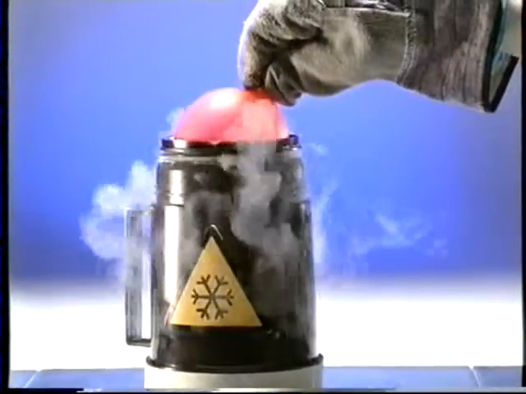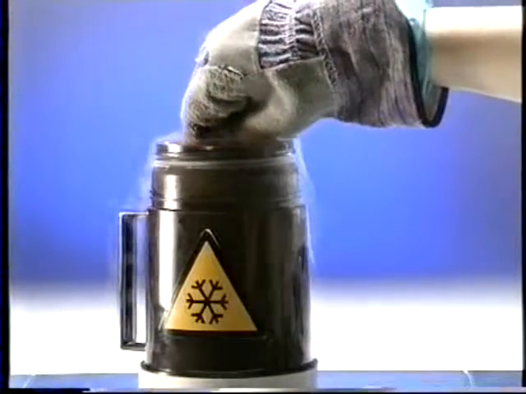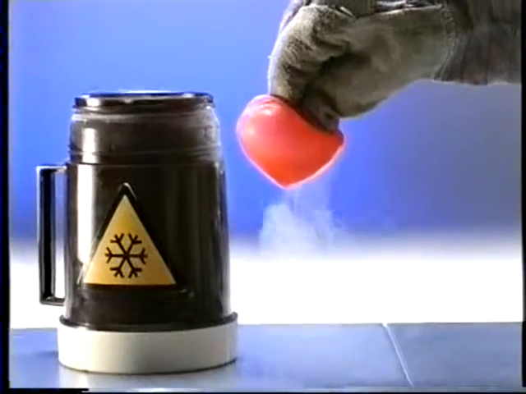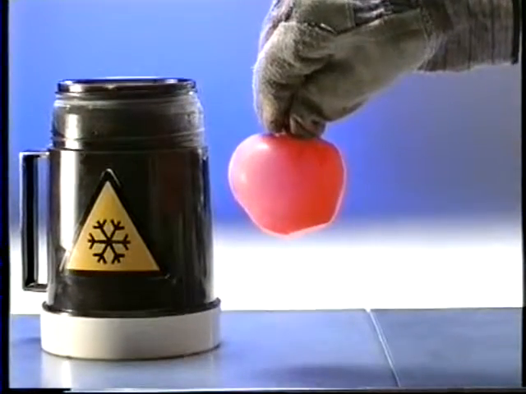This balloon is filled with helium gas. Cool it in liquid nitrogen and the gas contracts. Why does it begin to re-inflate?